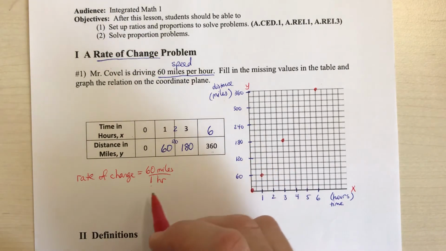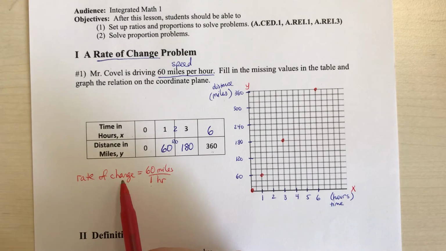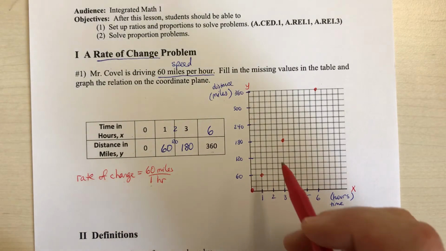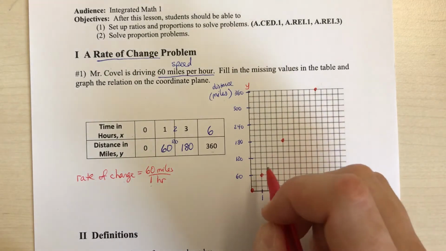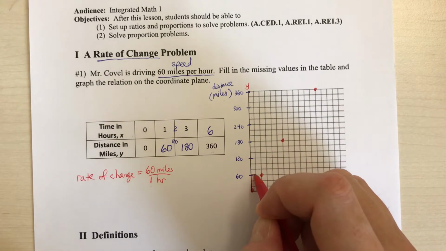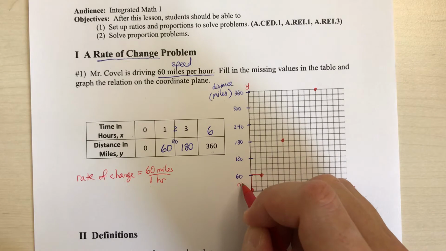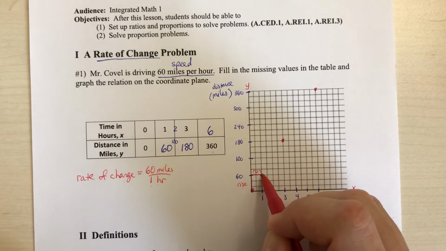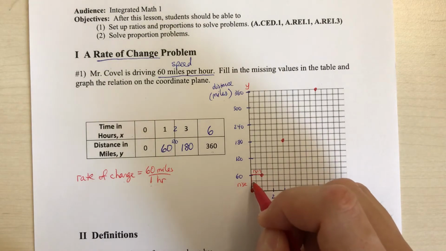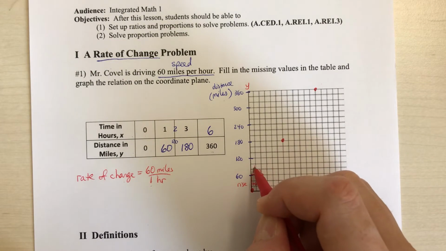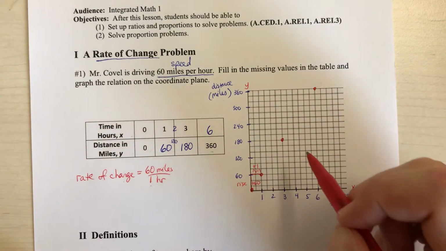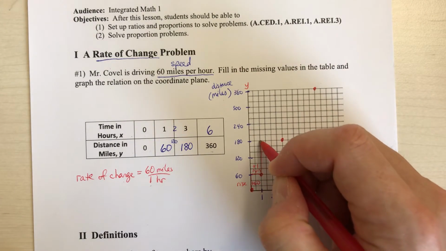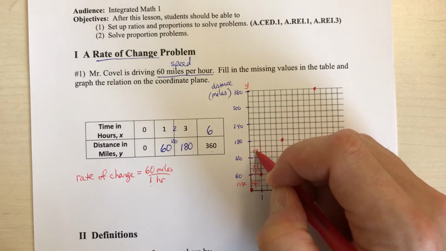If I think of this on the graph, if we count the slope, the rise over the run, it's always going to be 60 and 1. Okay, we rise, that's the ratio, plus 60, and then we go over positive 1 space. If I go from here to here, I would rise, now this would go up 120.